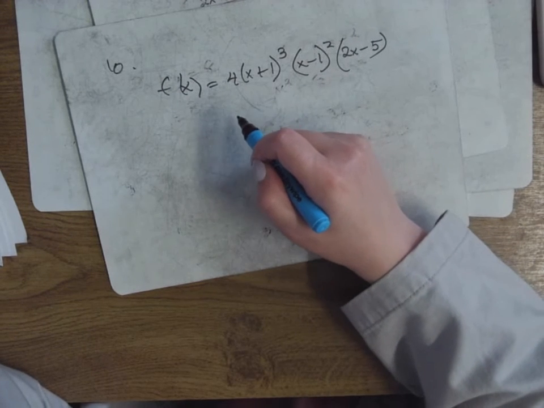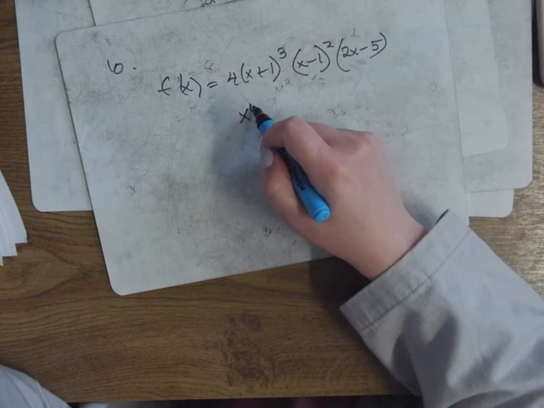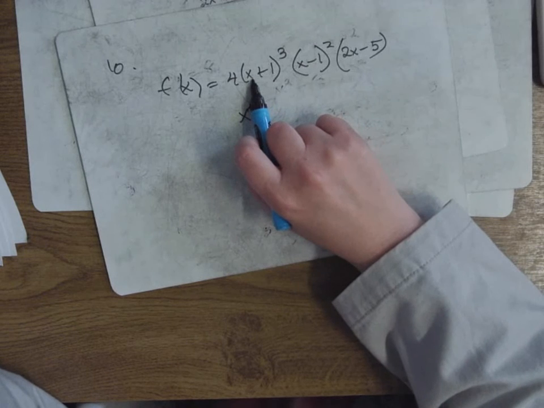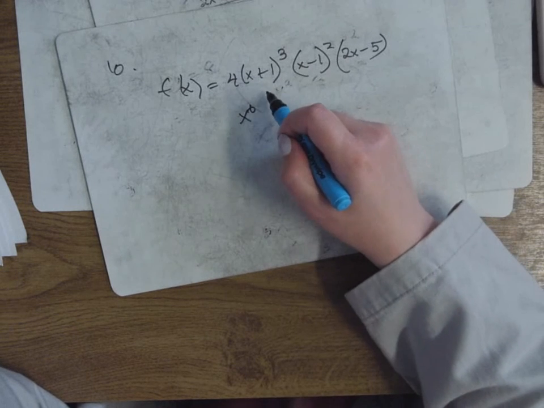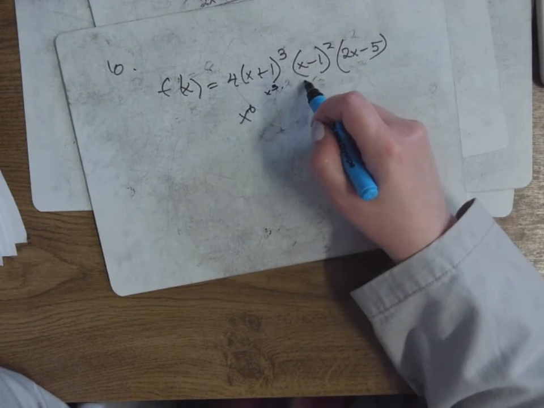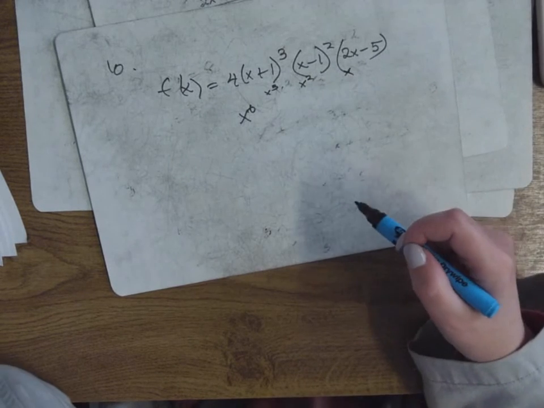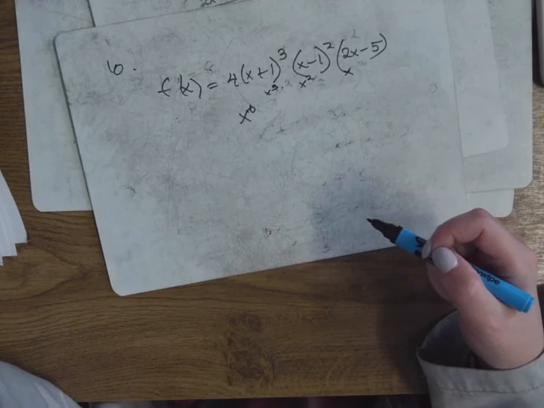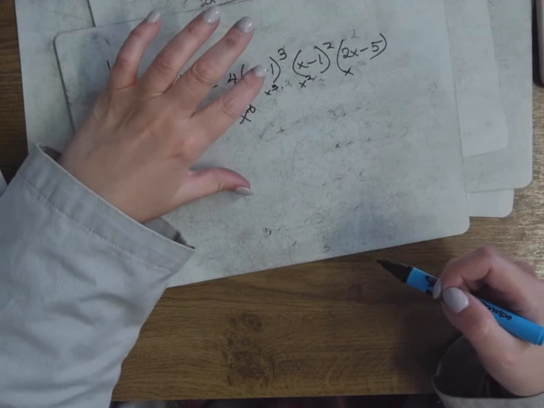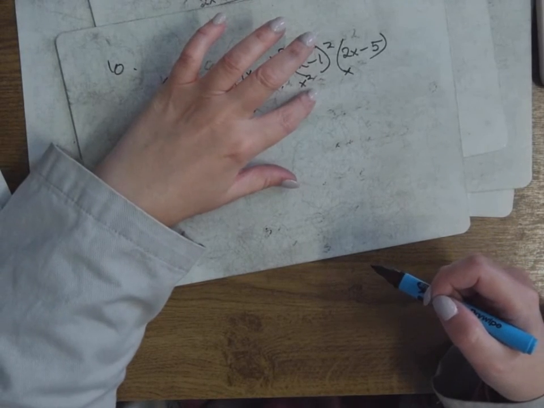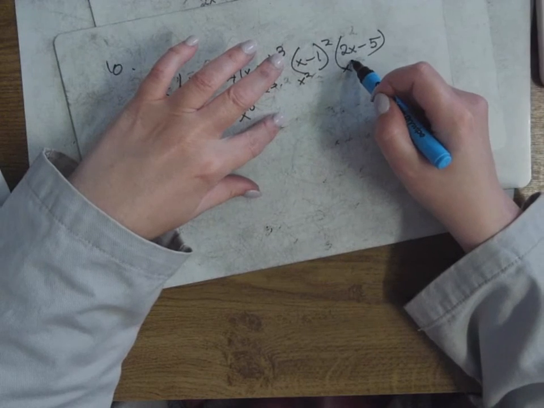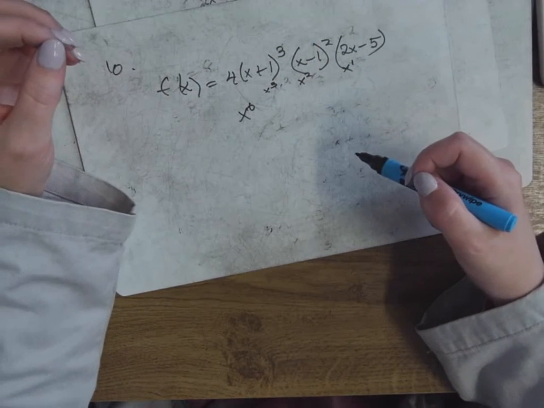X to the power of 6, because here it would be x to the power of 3, wouldn't it? Here it would be x to the power of 2, wouldn't it? And here it would be x. Agreed? So, x to the power of 3 multiplied by x to the power of 2 multiplied by x to the power of 1, would it be 7?